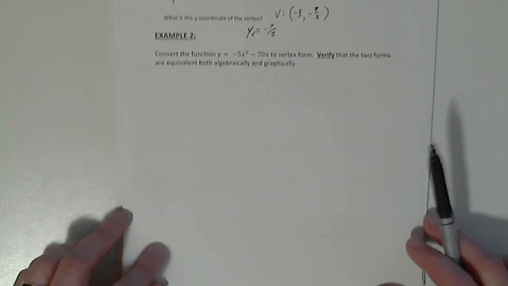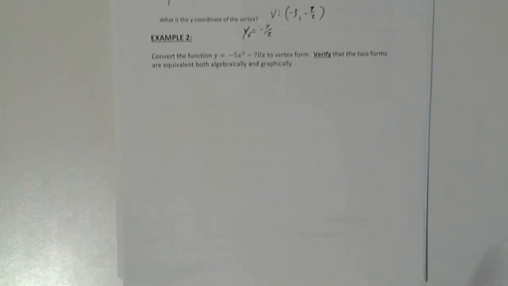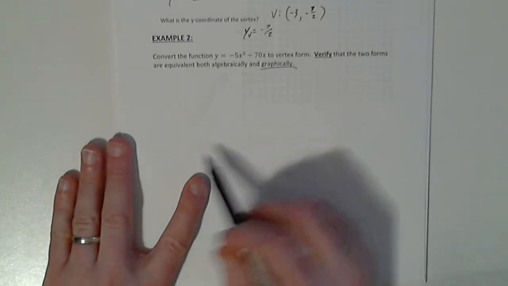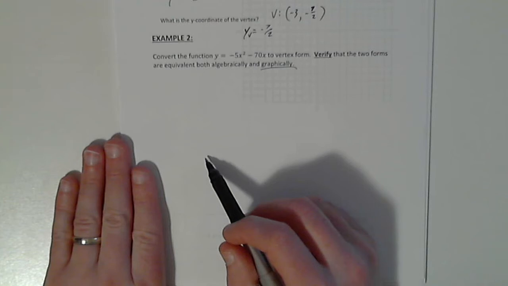Okay, example 2. Convert the function negative 5x squared minus 70x to vertex form. Verify that the two forms are equivalent, both algebraically and graphically. Graphically, you can do it with the graphing calculator. Algebraically, we're going to expand once we get the vertex form to see if it's the same.